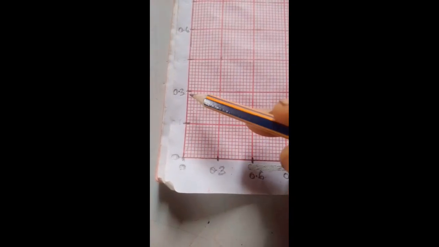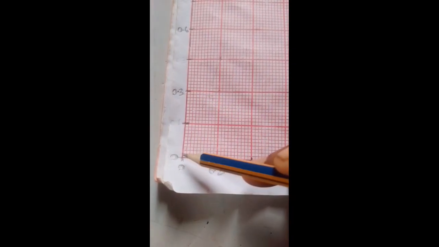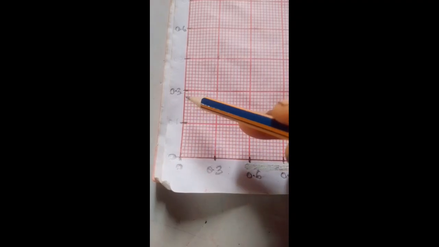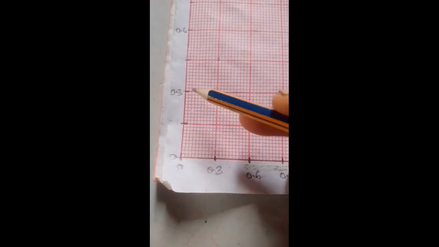If you look at the graph on the y-axis from the 0 mark to the 0.3 mark, that is 4 cm, we have 20 lines in between. So we must get the value of one line before we can do any plotting.